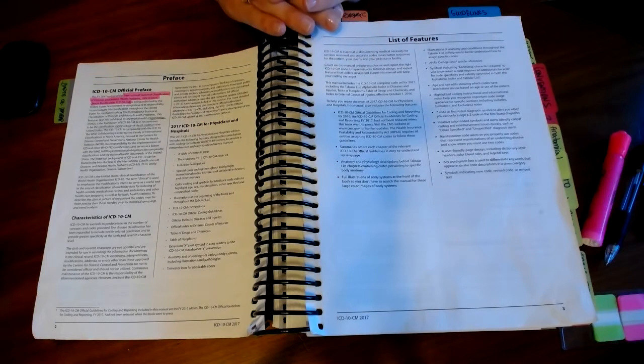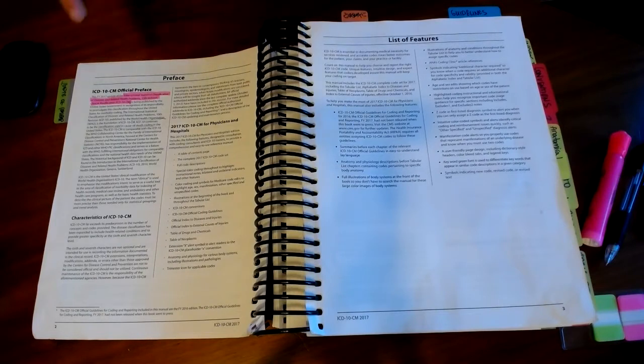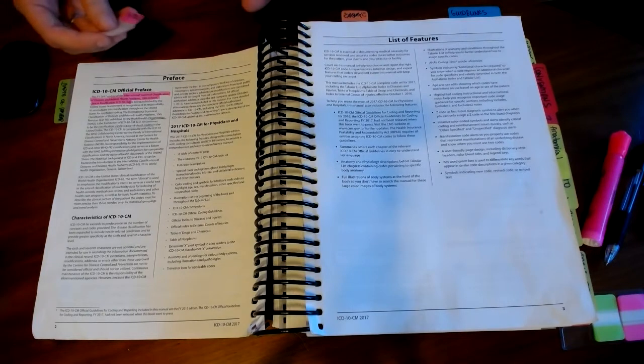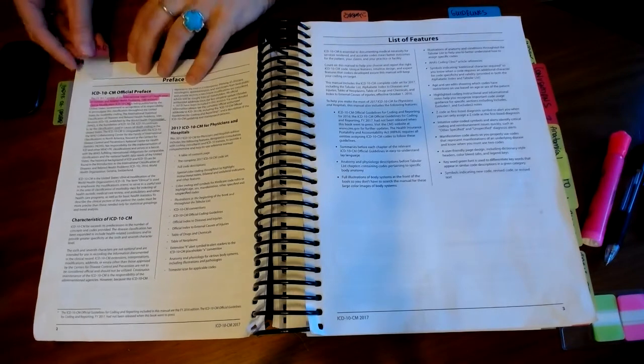Also, there's lots of other information like who publishes ICD-10, some information about the characteristics of ICD-10. So it's just really good to know in a clutch. You can go to your preface and find out that kind of business information, right? So I just made a tab called Intro, and I'm going to go ahead and tab it Intro.